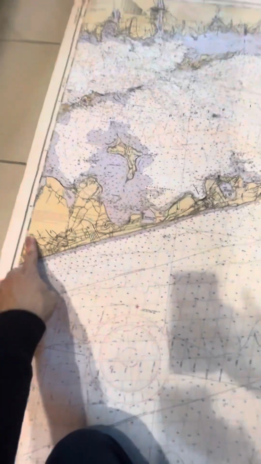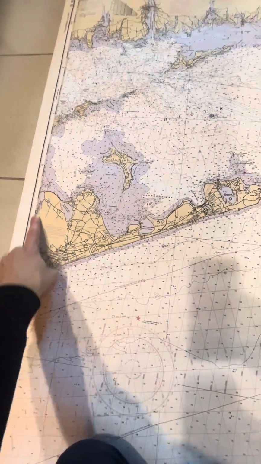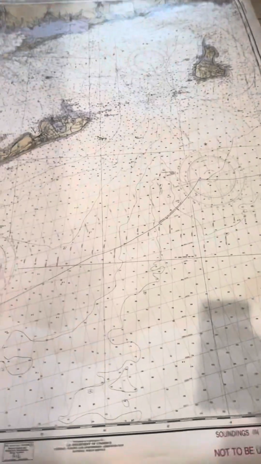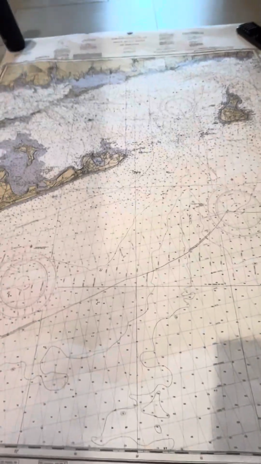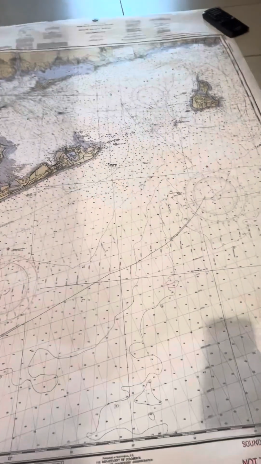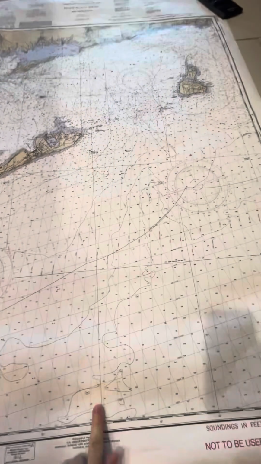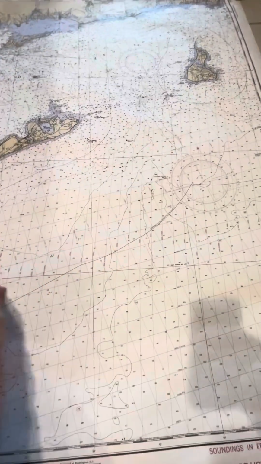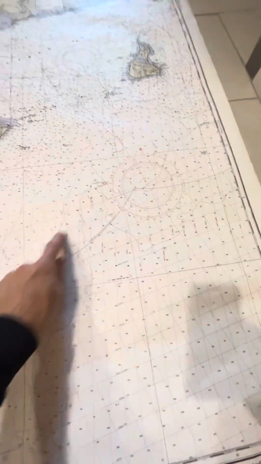All right, next you'll see, of course, the latitude scale along the long edge, and then the longitude scale, both at the bottom and the top. This will be used to determine the coordinates for any given position you might be looking at, whether it be a light or a feature on the shoreline or the actual fix of your ship. And it's projected up through this grid pattern all across the chart.